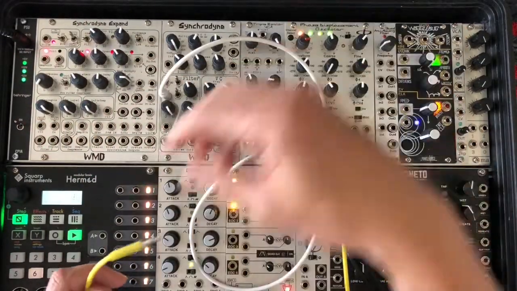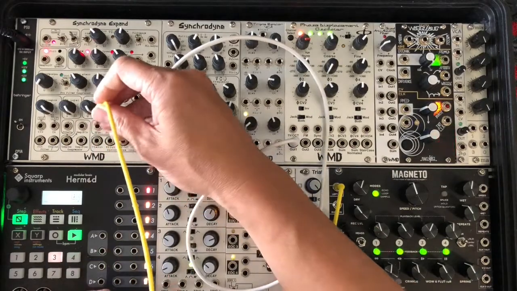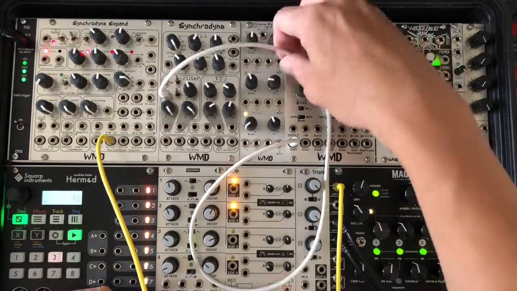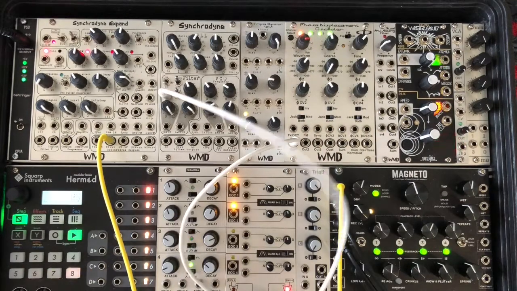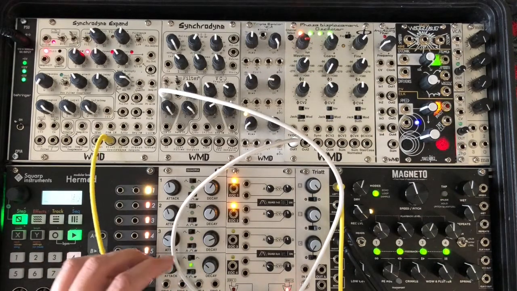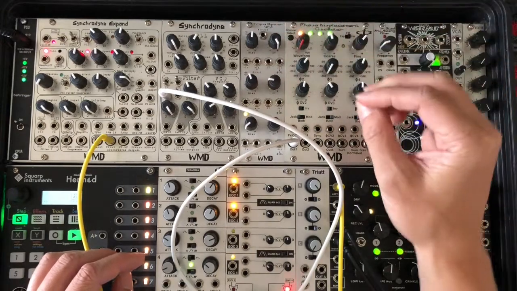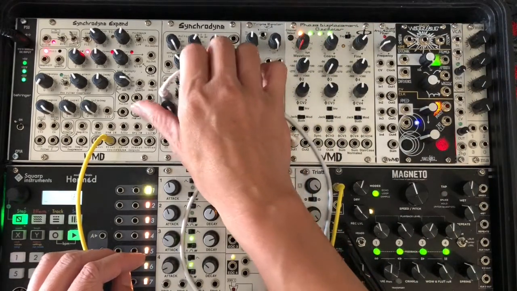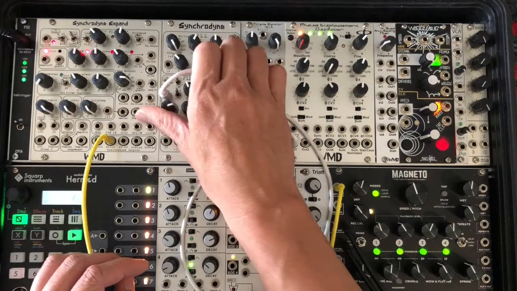Okay, maybe now we'll go through the various inputs that I can feed into the WaveFolder. So if I'm feeding in a sine wave, here's what the WaveFolder output sounds like.